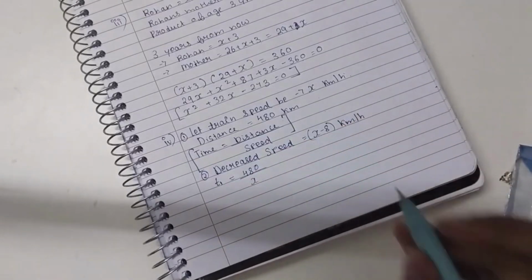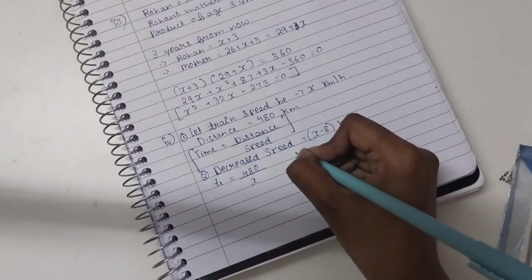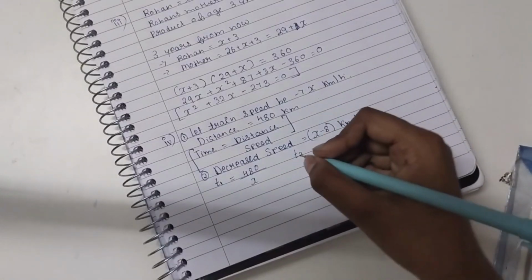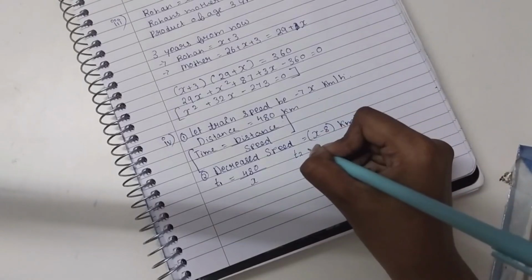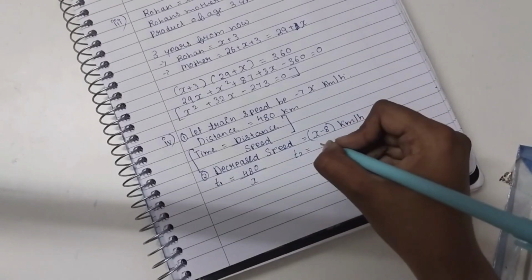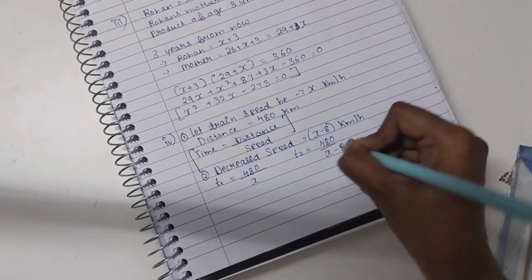And the second case where the speed is x minus 8 kilometers per hour, we're going to take that as time 2, since obviously the time for both cases will differ. So t2 will equal 480 divided by x minus 8.